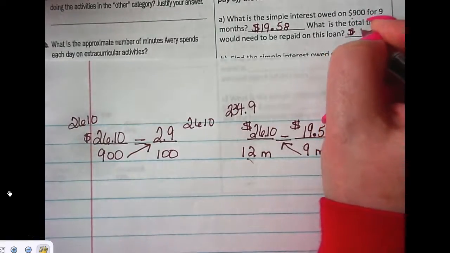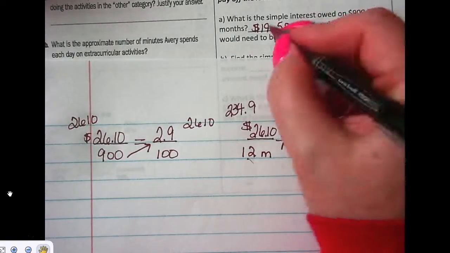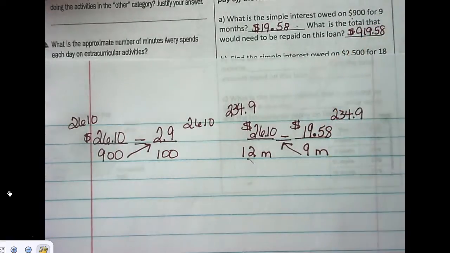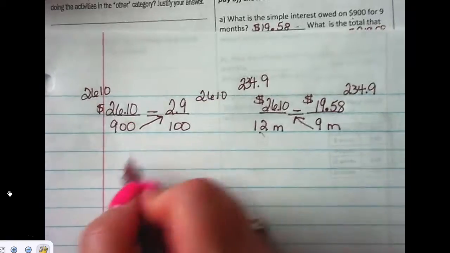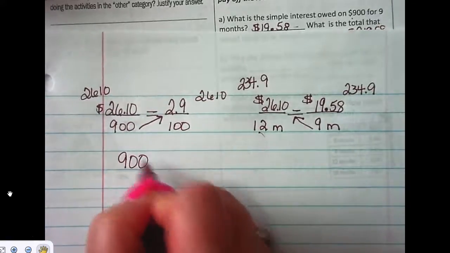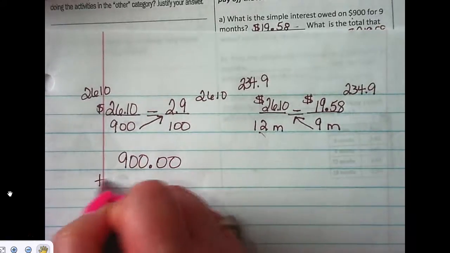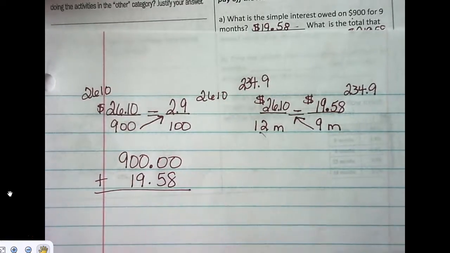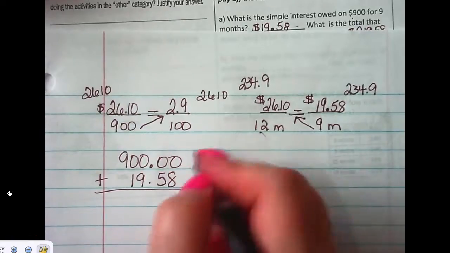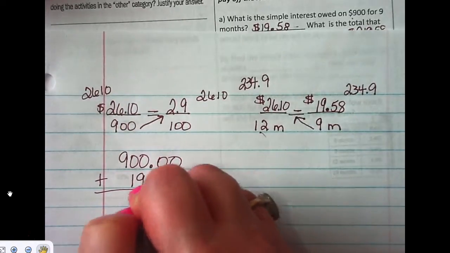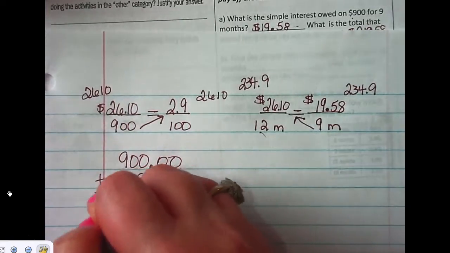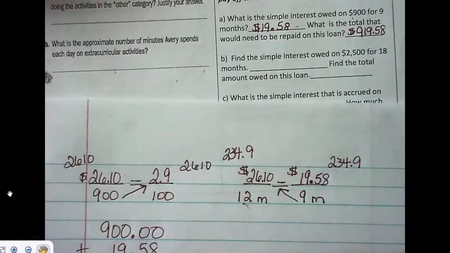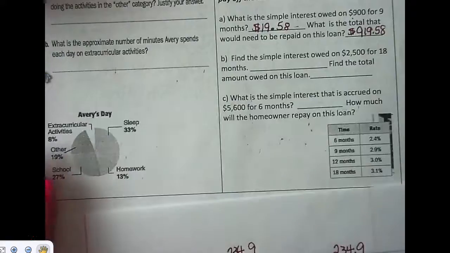Yes, you have to pay back the $900, and you also have to pay back the $19.58. So he added those together, $900 plus $19.58. All right, questions about that one? Everybody's got that written on their paper.